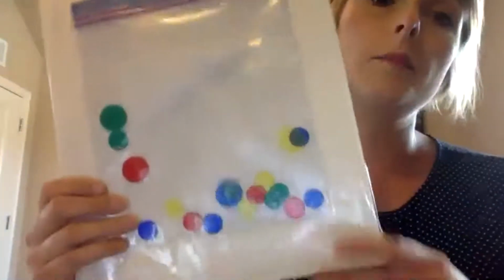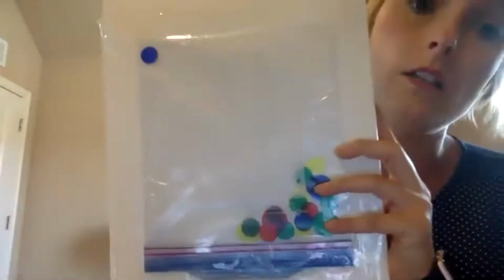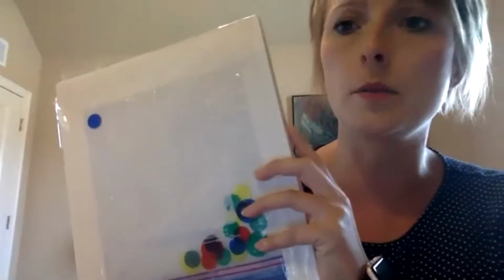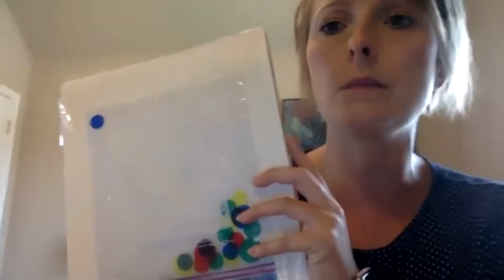And then we have, I made a binder with gel boards on them. I didn't put gel in these only for the fact that I'm going to use it over and over and I don't want them to dry up and have to redo them.